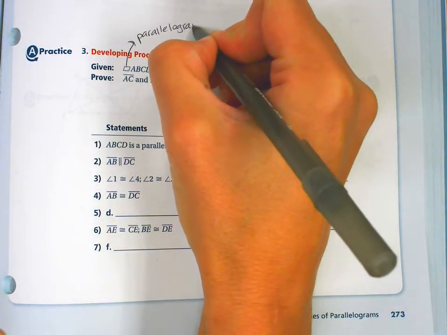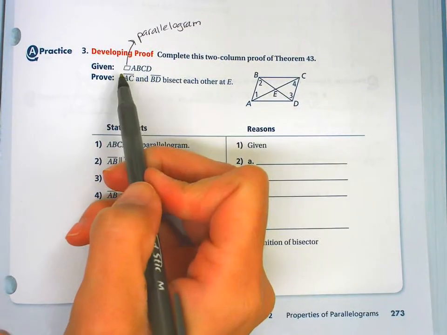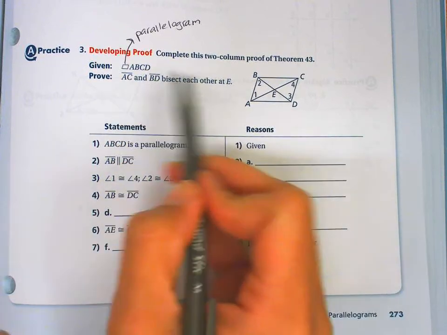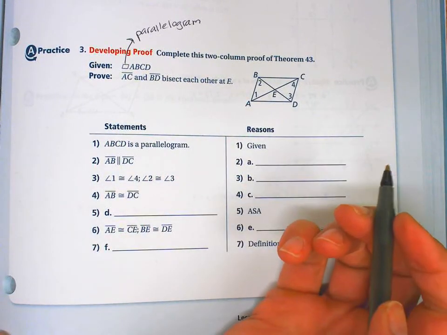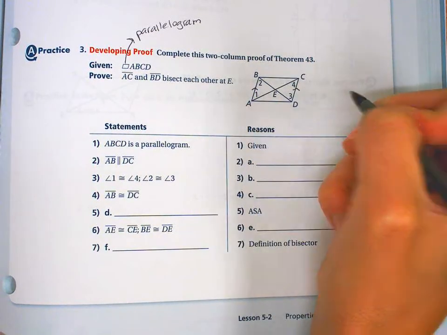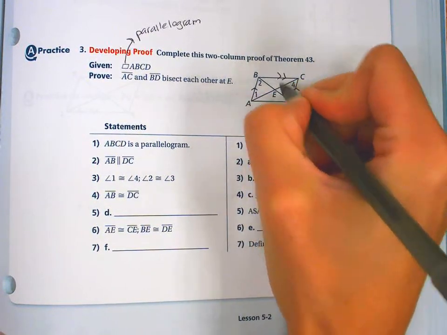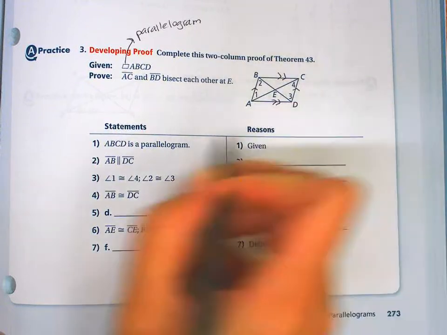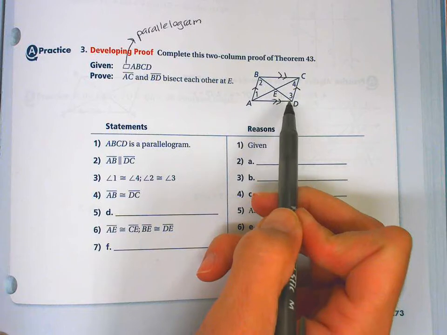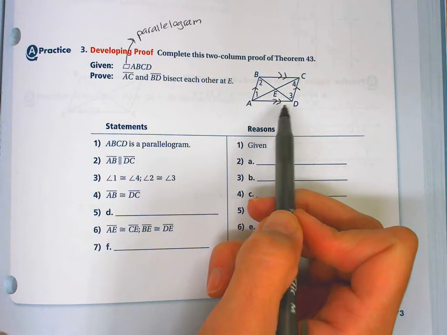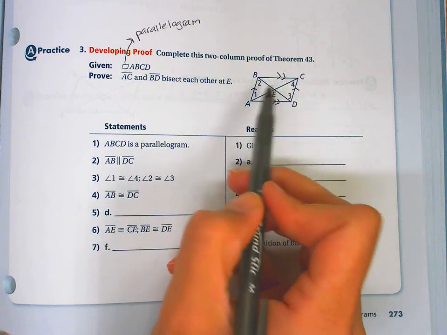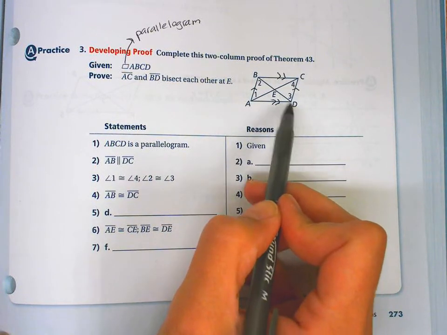Just like how the triangle means triangle, this symbol means parallelogram ABCD. So we're given that this is a parallelogram. If you want, you could mark that AB is parallel to CD, and that the top and bottom sides are also parallel. Given that it's a parallelogram, that's really all that I can mark because that's the definition of a parallelogram. What we need to prove is that segment AC and segment BD bisect each other at E.